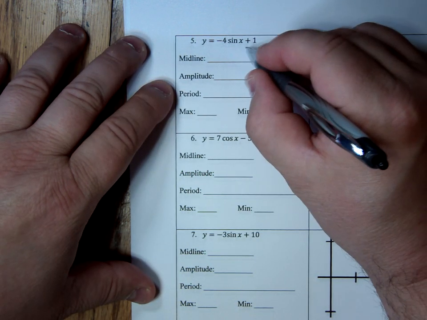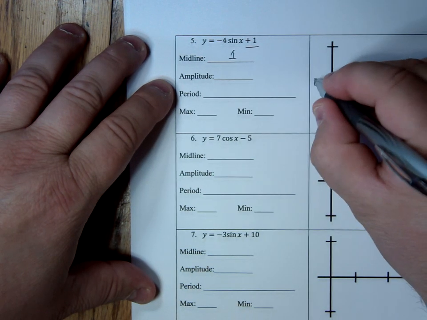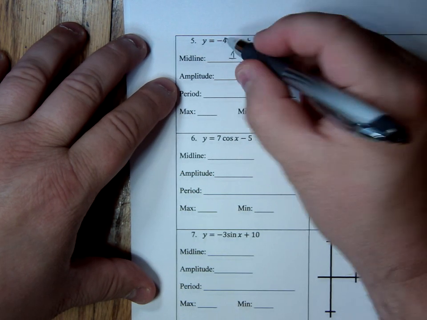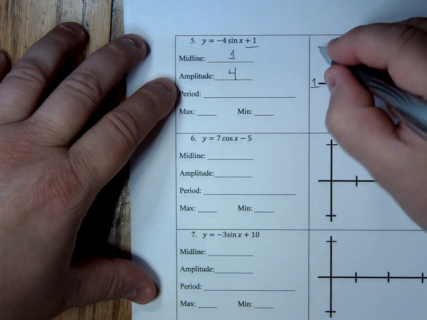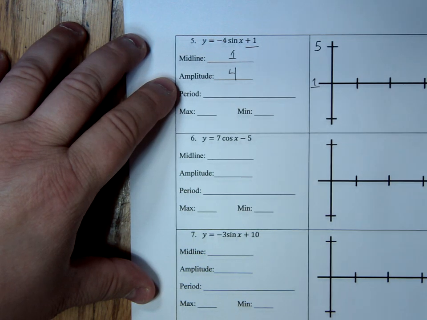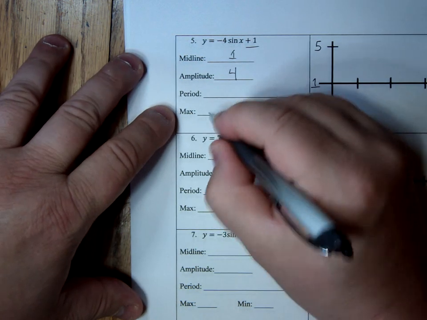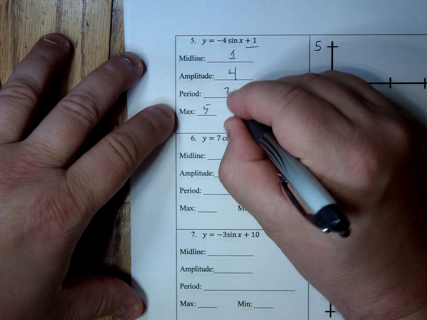Remember your midline is at the end. So 1, put it here at 1. Your amplitude is never negative, so your amplitude would just be 4. So it's going to go up 4 to be a height of 5. Subtract 4, and that's at negative 3. So your maximum is 5, your minimum is negative 3, and of course the period is 2 pi.